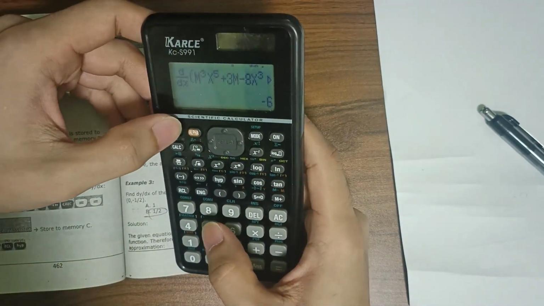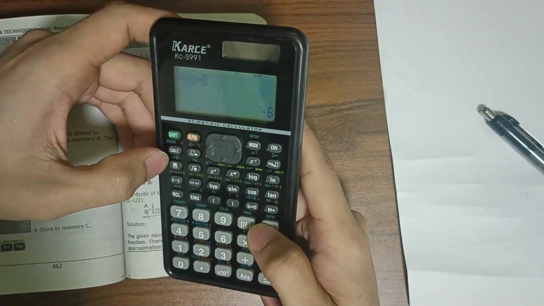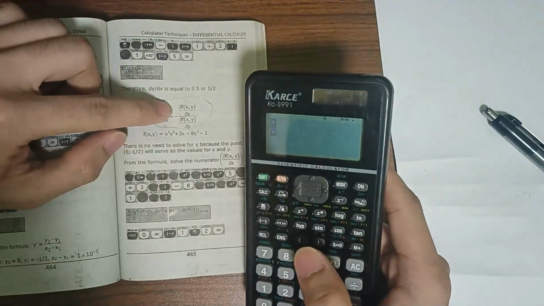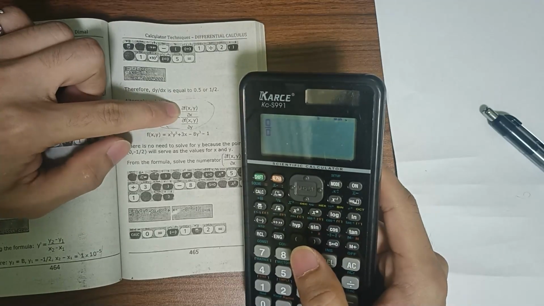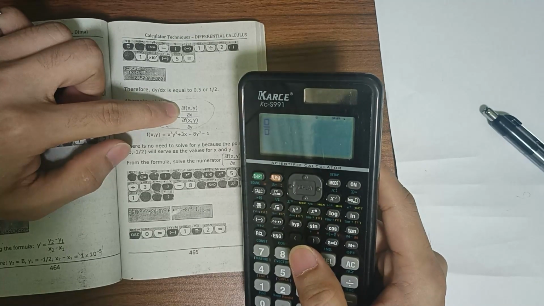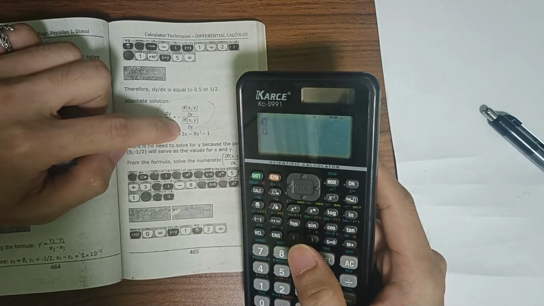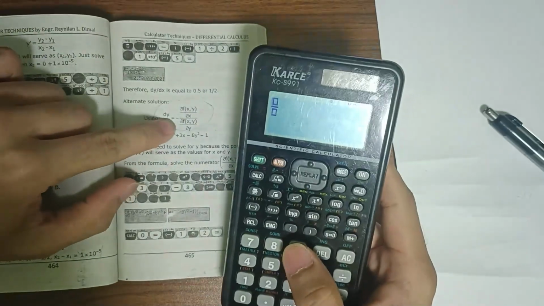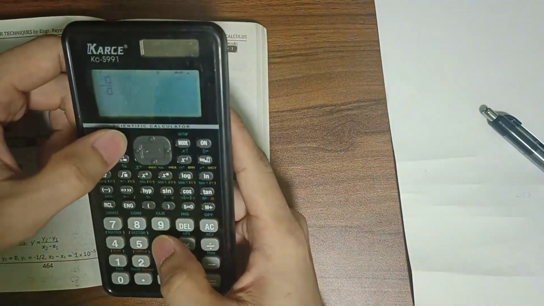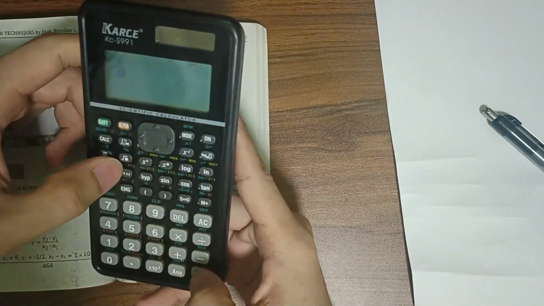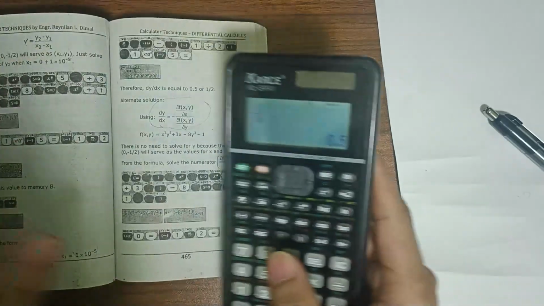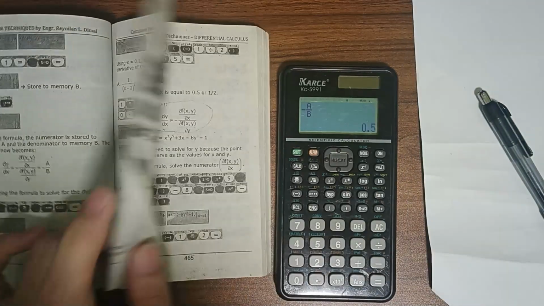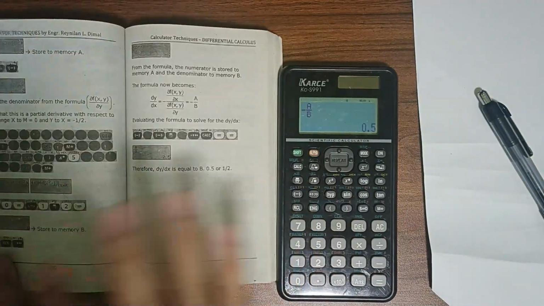So we shift store to B, then we apply the formula. Remember, our A is our derivative with respect to x and B is the derivative with respect to y. So add the negative A over B equals 0.5. Same answer, 0.5. Okay, next topic.